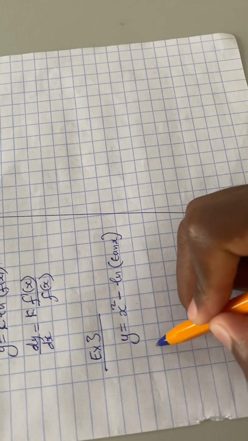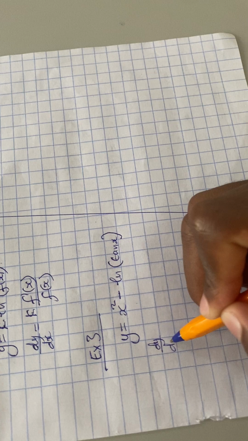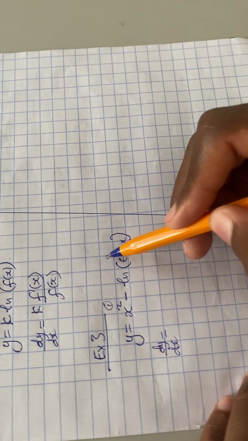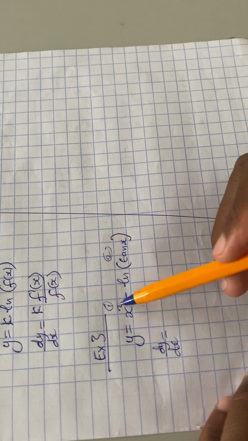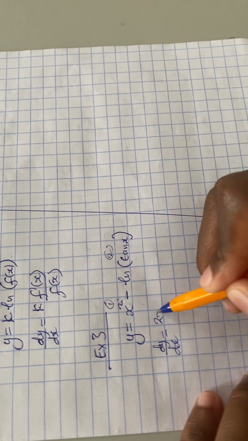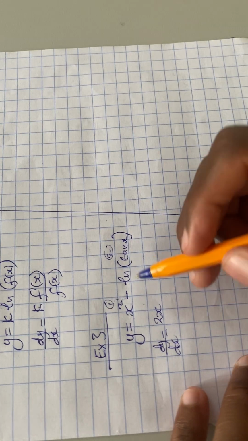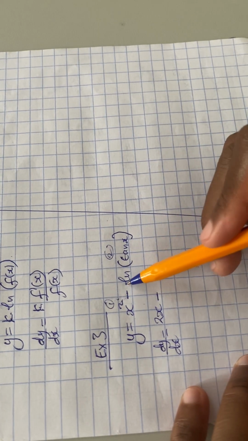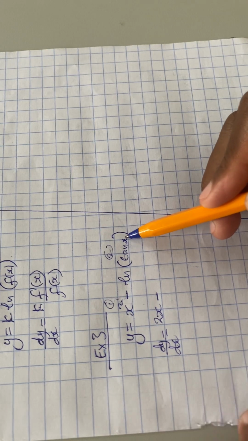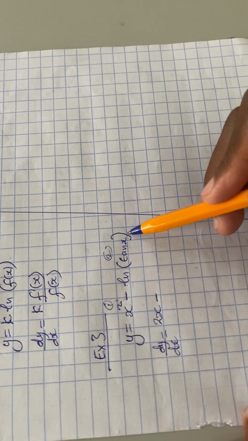So now our dy/dx for this one is going to be equal to, we have 2 terms. We know the first derivative of x squared is 2x, minus the first derivative of ln tan x. This is the logarithmic part of this equation.